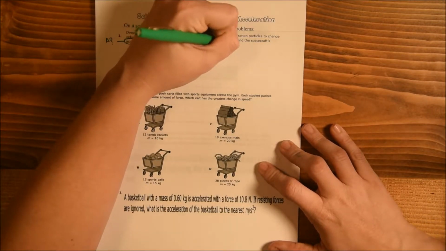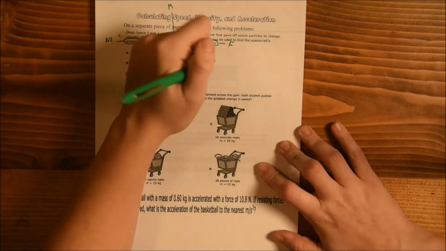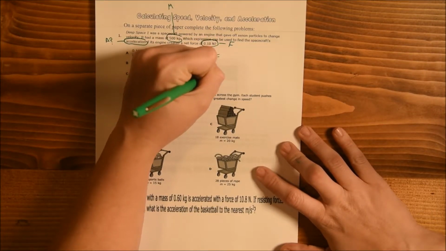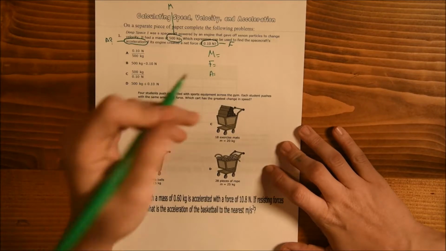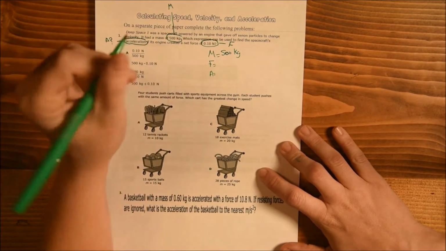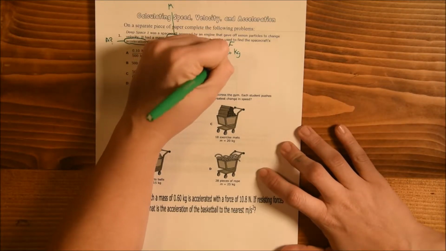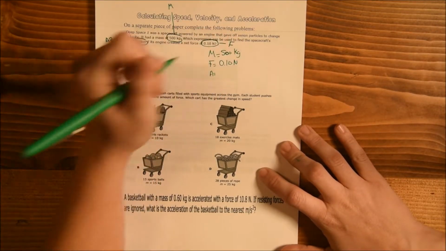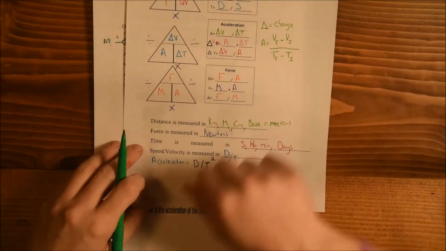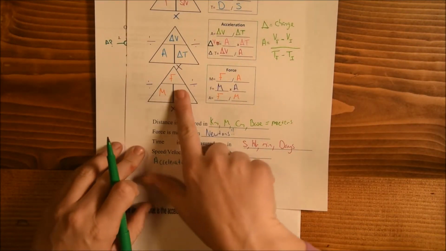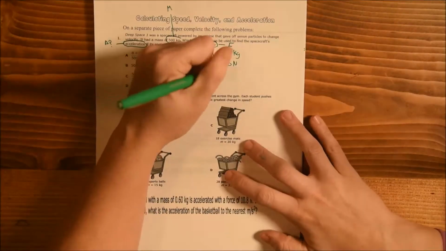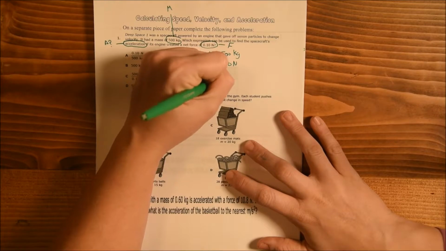We know newtons always equals force. So claim and identify your variables. We know M, we know F, we know we're looking for A. Okay, so M, mass is 500 kilograms. Force is 0.10 newtons. We don't know acceleration, but we know using our chart, we cover up acceleration. Oh, there it is there. Is force divided by mass. So acceleration is force divided by mass.